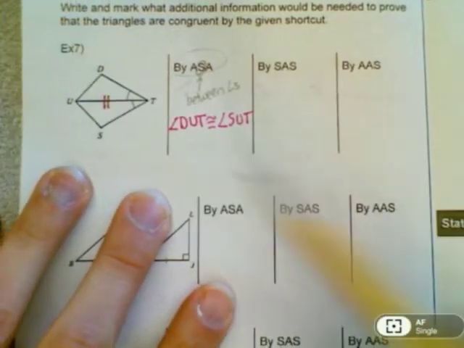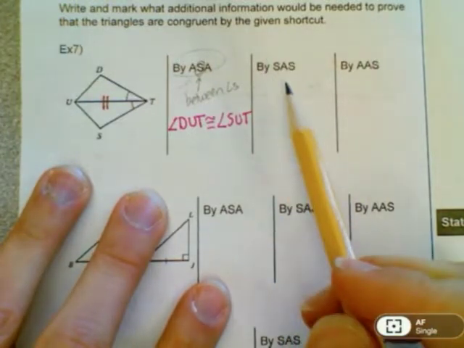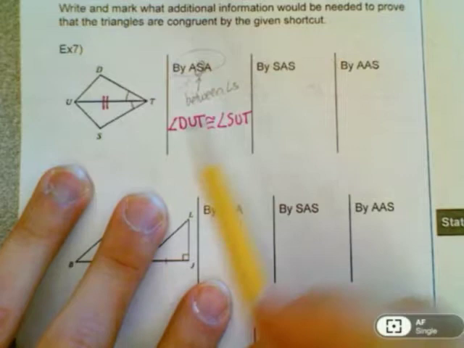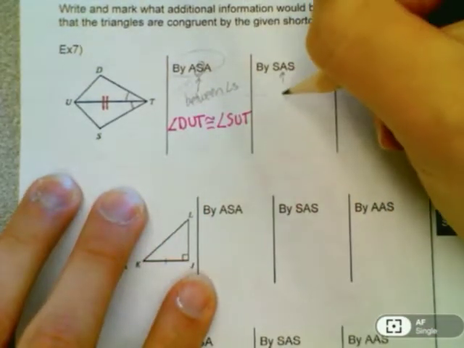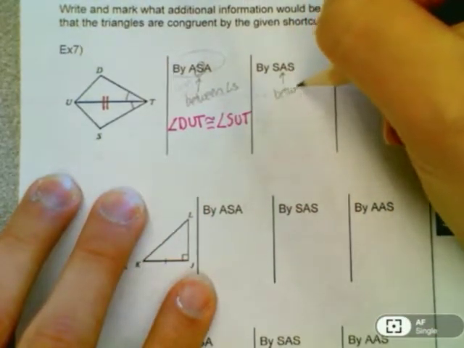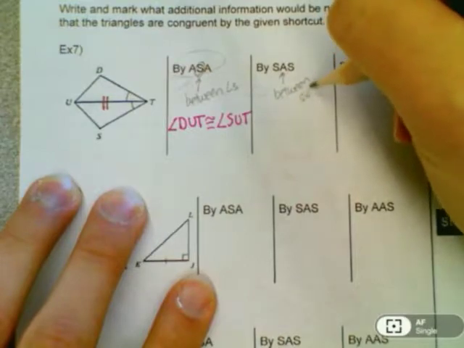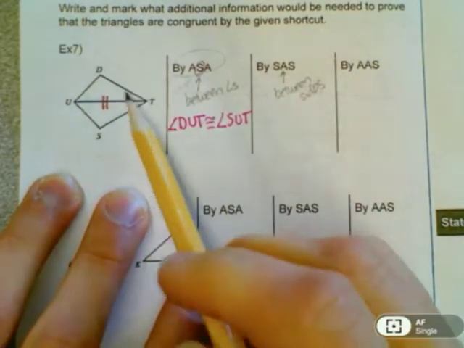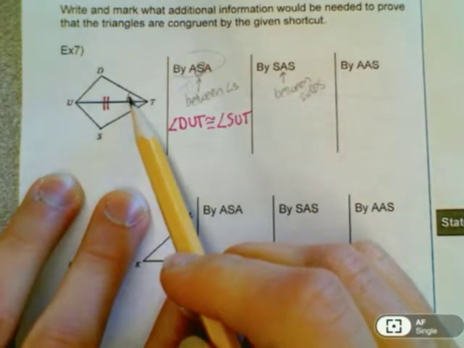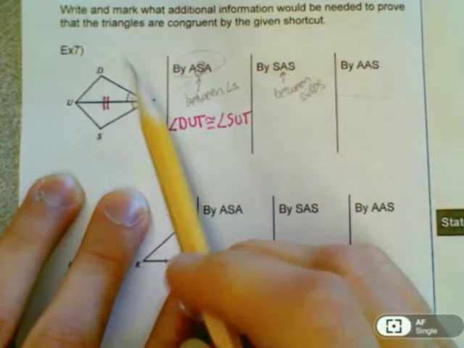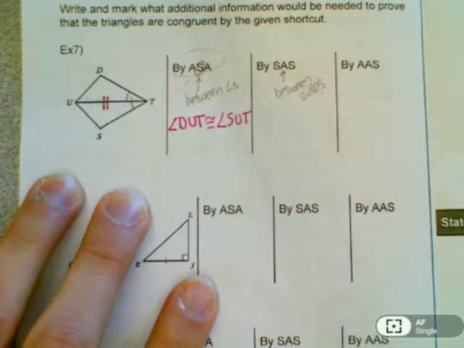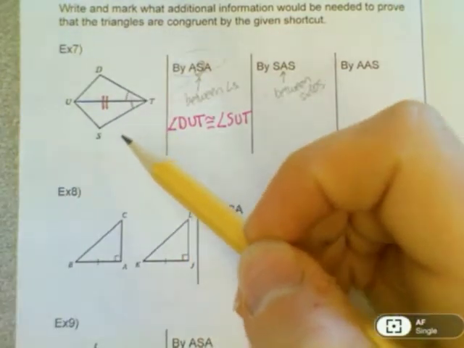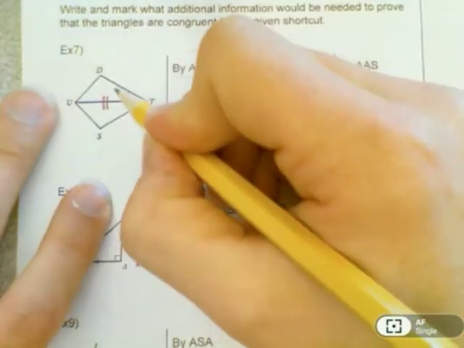Over here it's saying, okay, what if you wanted to prove that they were congruent by side angle side? Then what would you need to know? In this case, it's the angle that's between the sides. In this shortcut, we only know one angle. Here's the angle. So I need another side, but I need to make sure that this angle is between those two congruent sides. And so I hope you can see that the side would have to be this one.